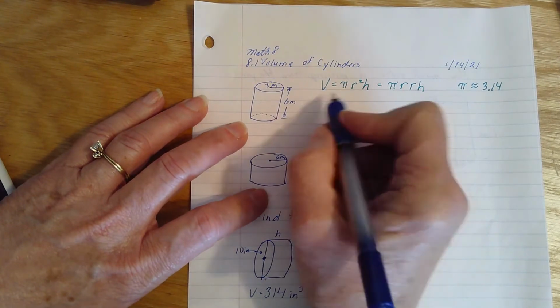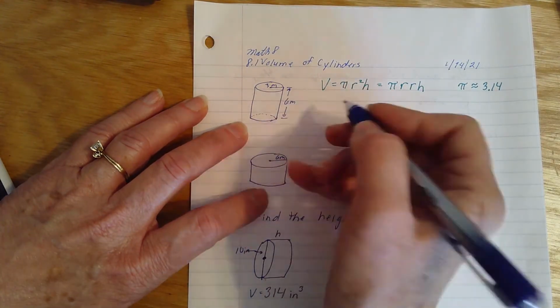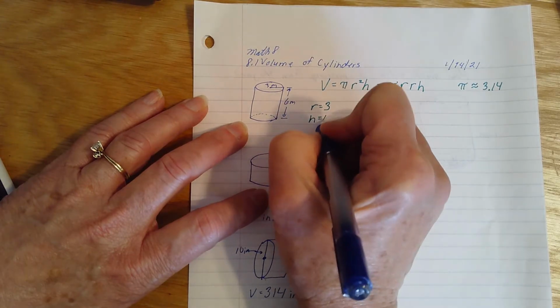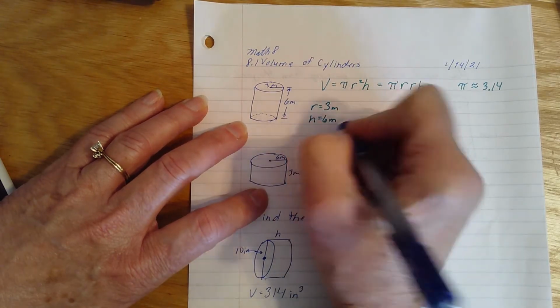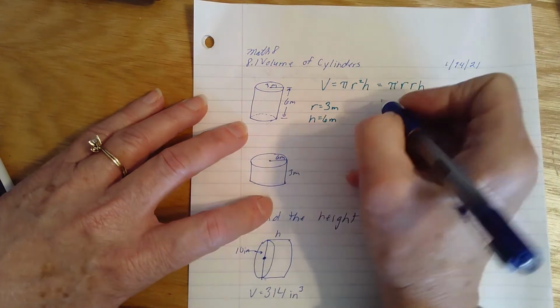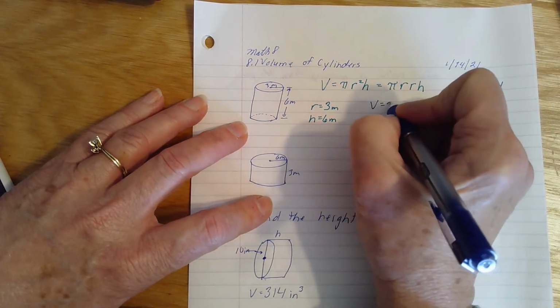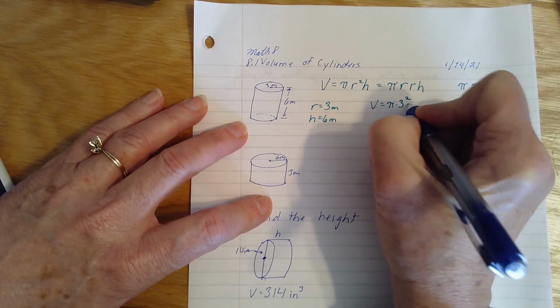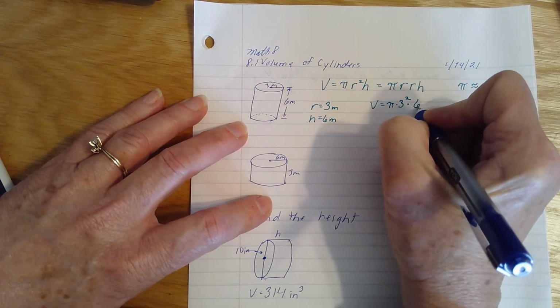First thing I'm always going to do is make a note of my variables. My radius is 3, my height is 6. These are both in meters. They do need to match. So the volume is pi times 3 squared. I'm going to begin substituting times 6.